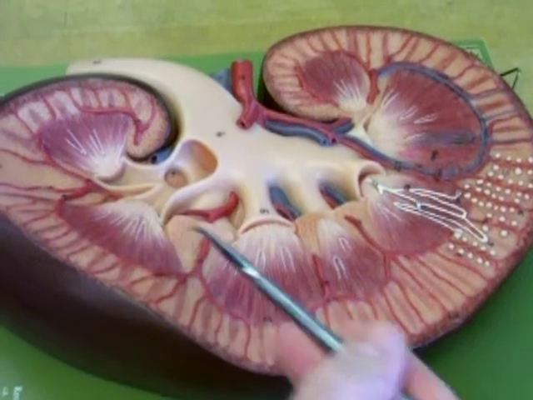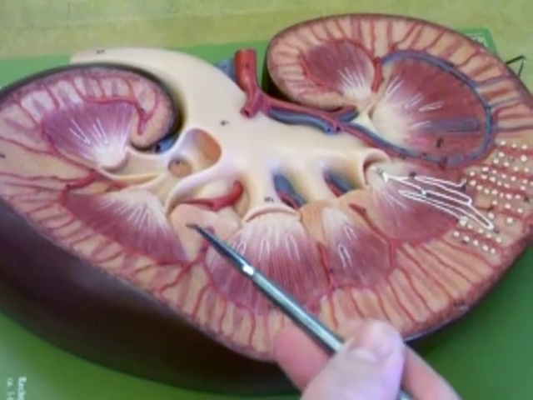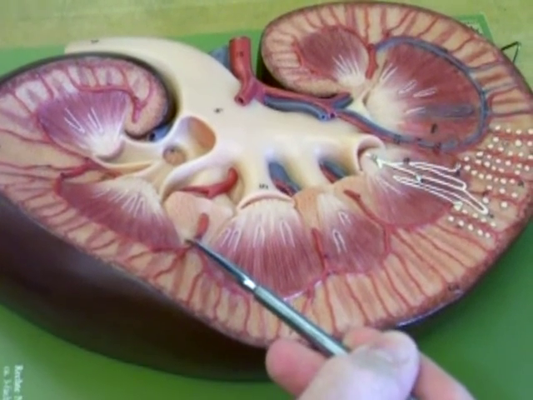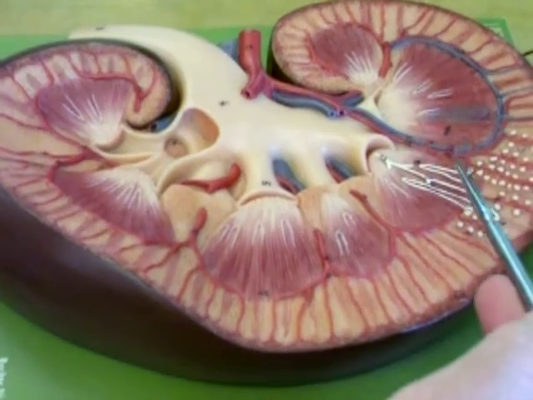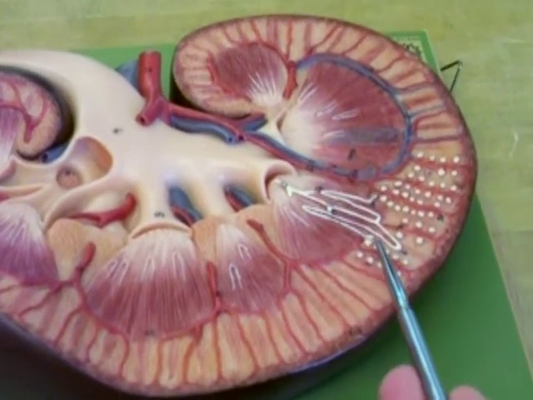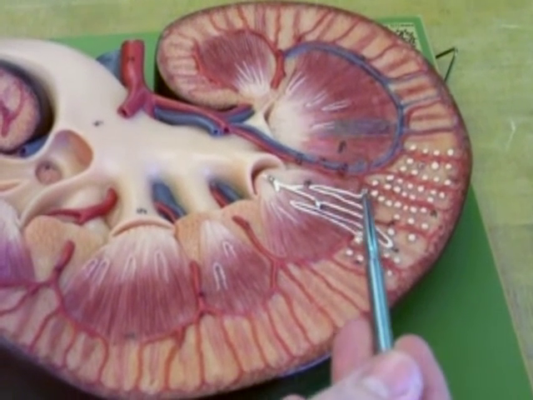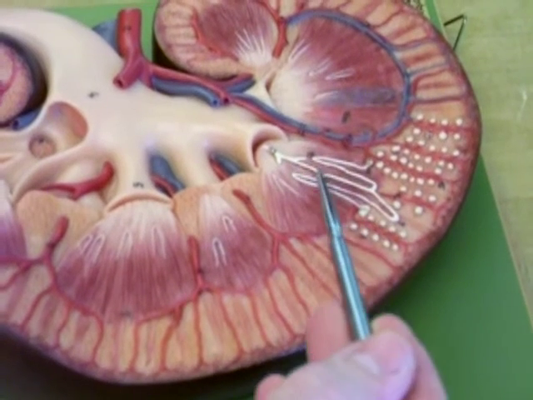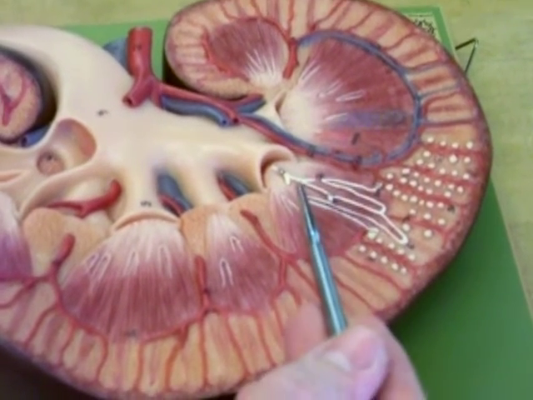These pyramidal structures that you see right here are referred to as renal pyramids. In between the renal pyramids, this space right here is called a renal column. The renal pyramids contain nephrons in them. You can see in this one, for example, you have at least two. You have the renal corpuscle right here of one, and the renal corpuscle of another one. Both of these will merge into this structure right here, which is a collecting duct or collecting tubule.